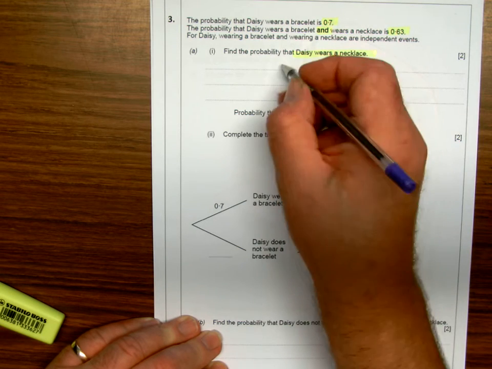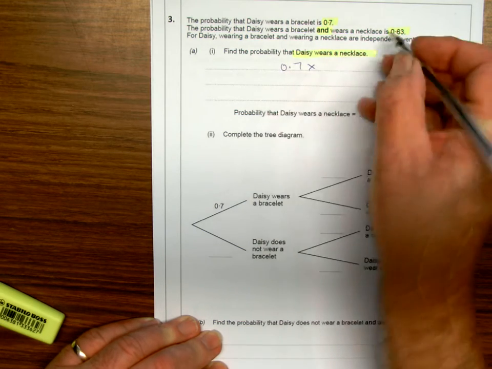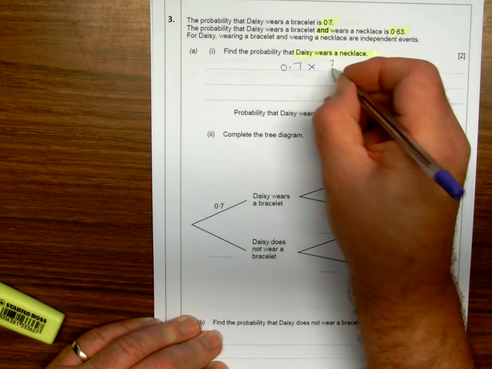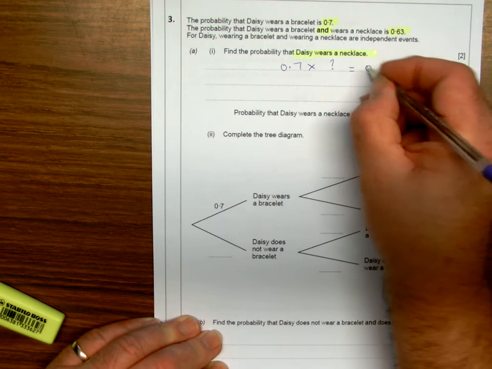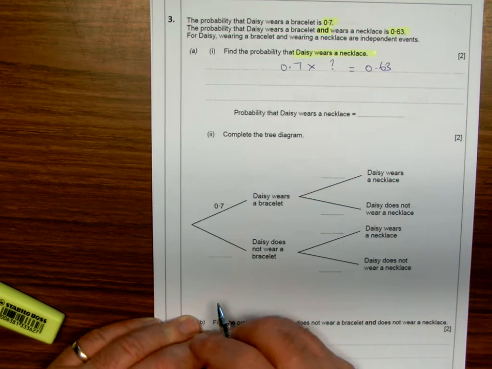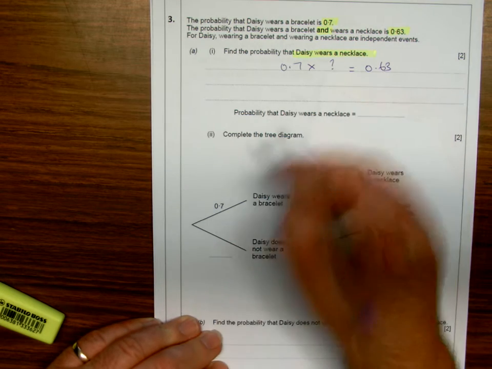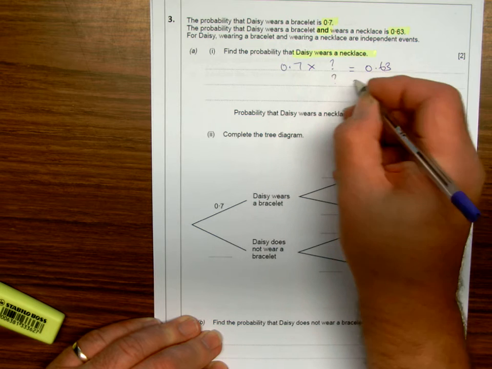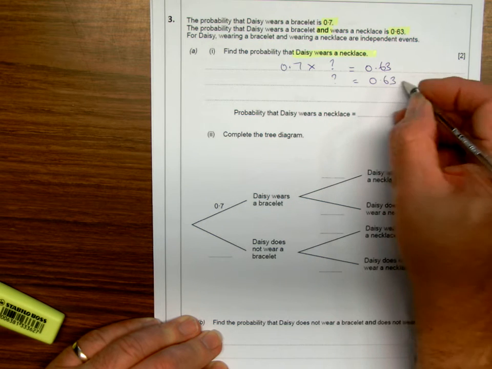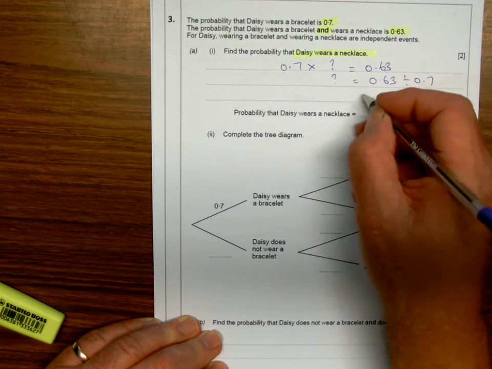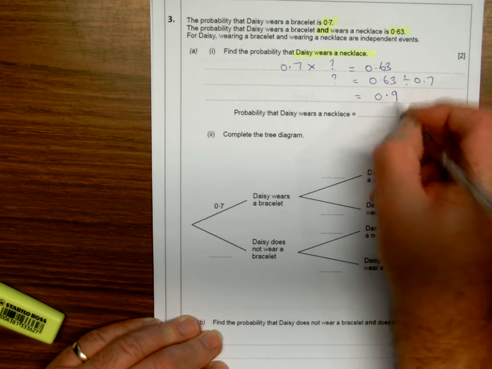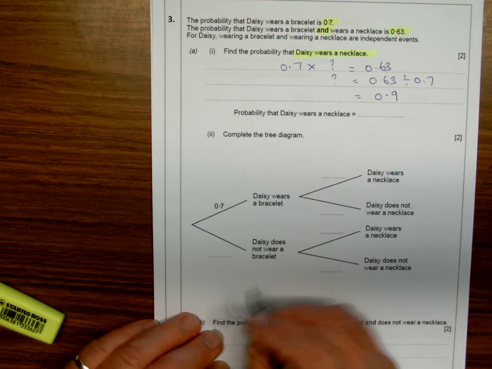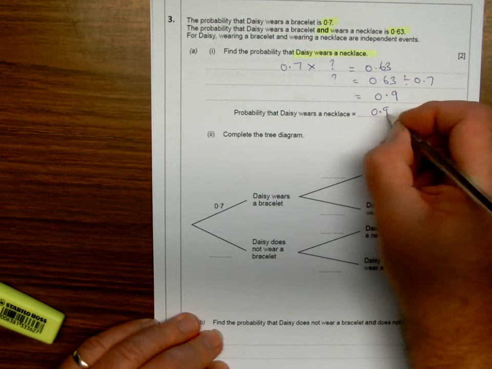So the bracelet is 0.7 times wearing a necklace, which I don't know the value of, gives me an answer of 0.63. To find that value, the opposite of times by 0.7 is divided by 0.7, and that gives me an answer of 0.9. So my answer is 0.9.